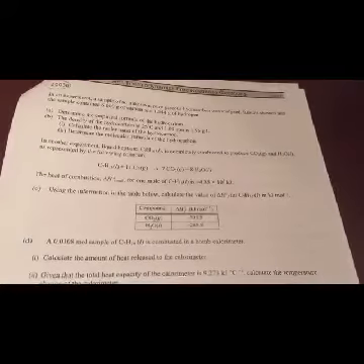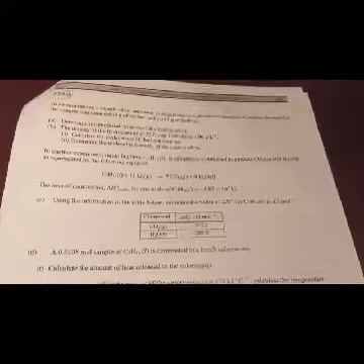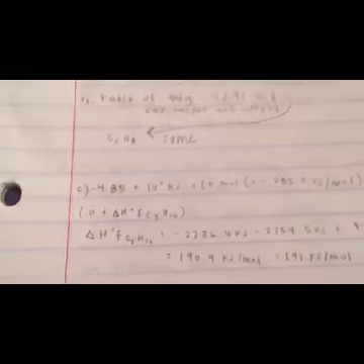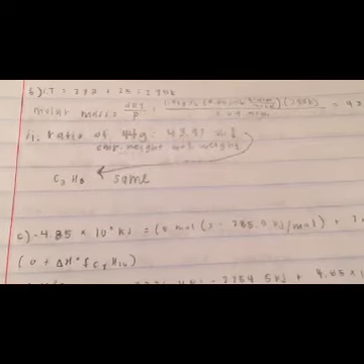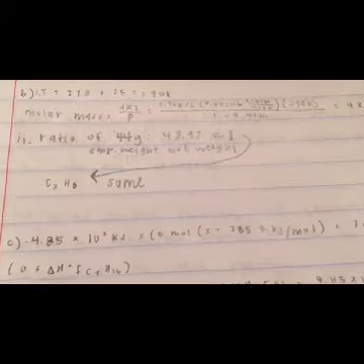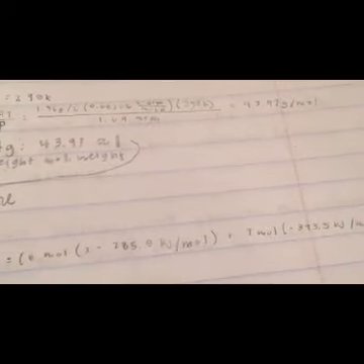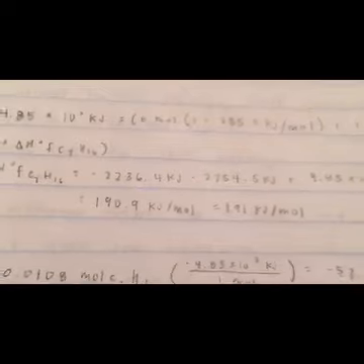Part C asks for the value of change of Hf for C7H16. So you would take the given kilojoules equals the coefficient of H2O in the reaction times X minus the given kilojoules per mole for H2O plus the 7 coefficient of CO2 times the number of kilojoules per mole given in the chart. And once you solve all those numbers and add and subtract, you should round to 191 kilojoules per mole.